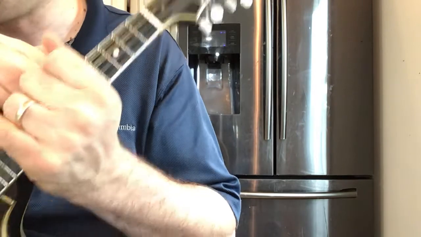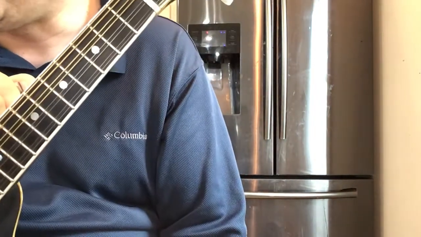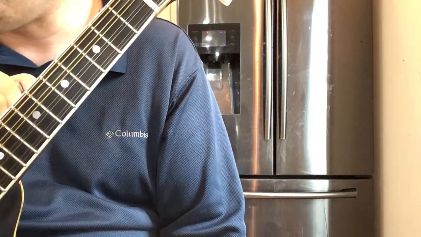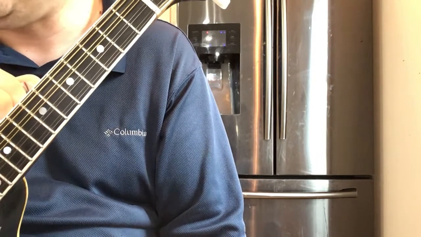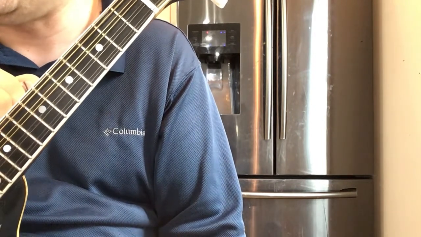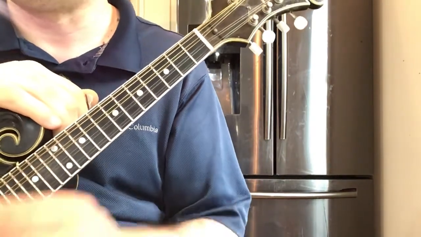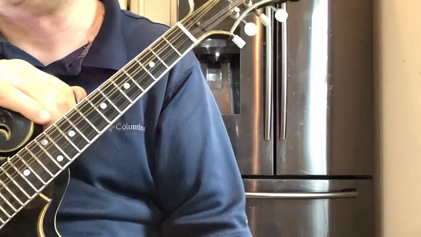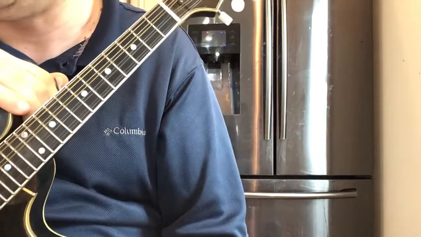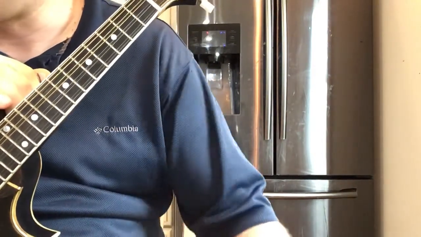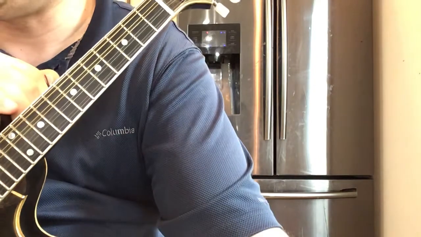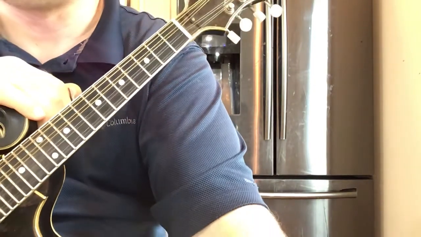Now E minor, it's using lowercase, so the vi, which means 6, in lowercase means 6 minor. Sometimes they use uppercase 6 and they'll just write a little M beside it, and that also means 6 minor when you put the little M. But you see this a lot where they'll use the lowercase, and you should know that means a minor chord.